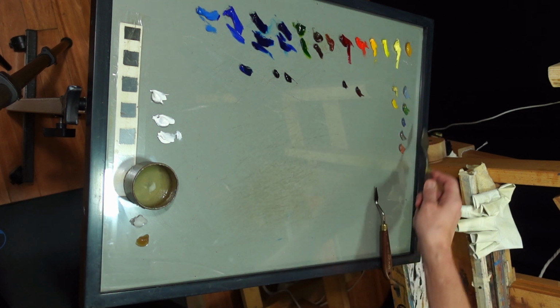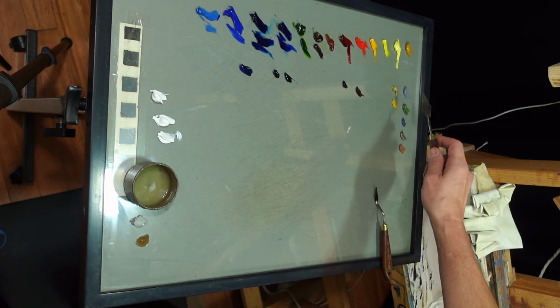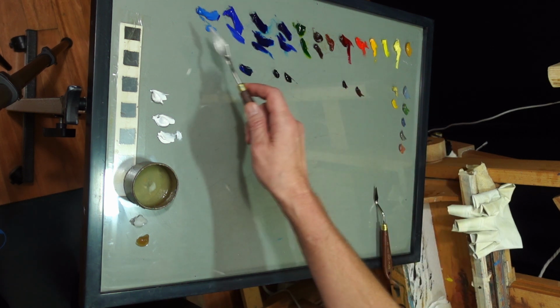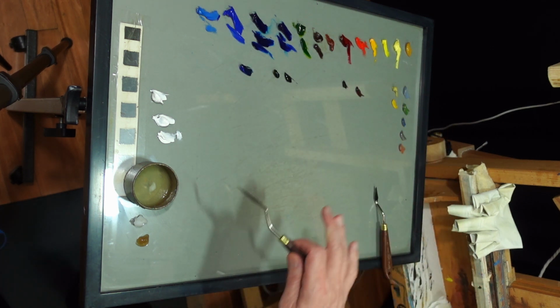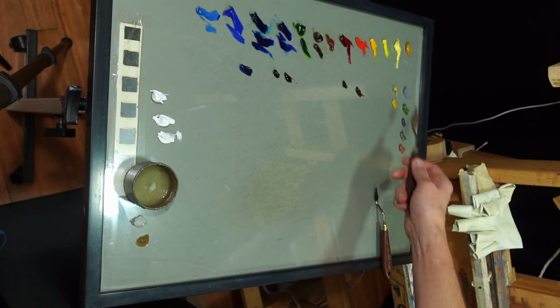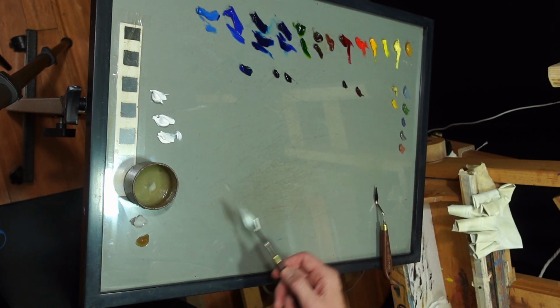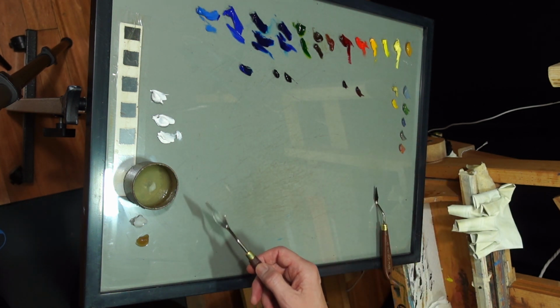I've got a couple colors mixed up from a previous session that I might dip into. Since I always use these same colors and pretty much the same brands, I can easily grab from pre-mixed paints. It helps me to save paint.